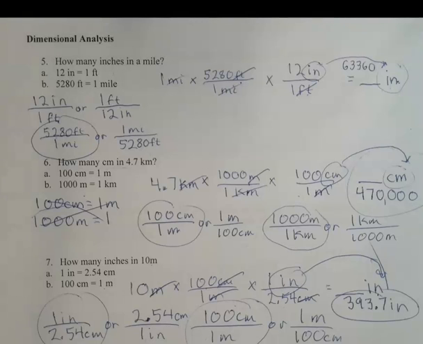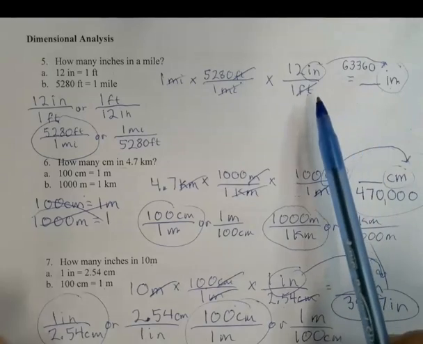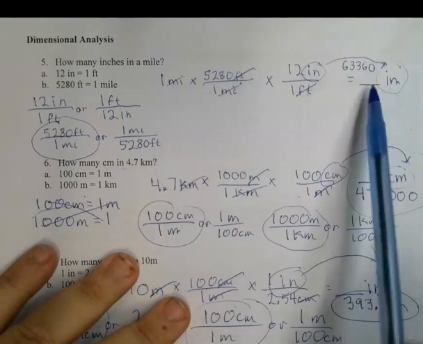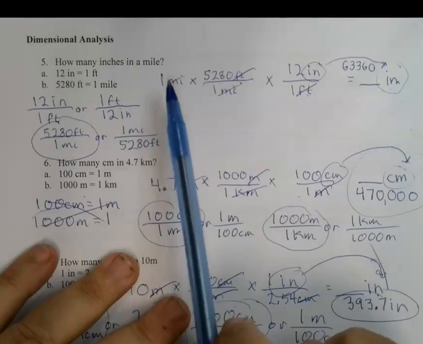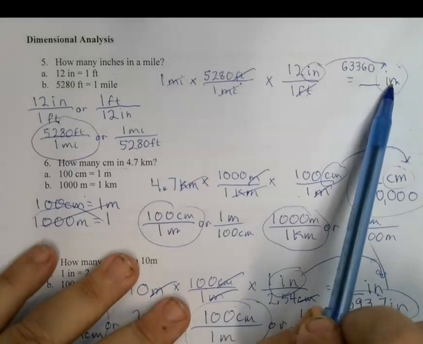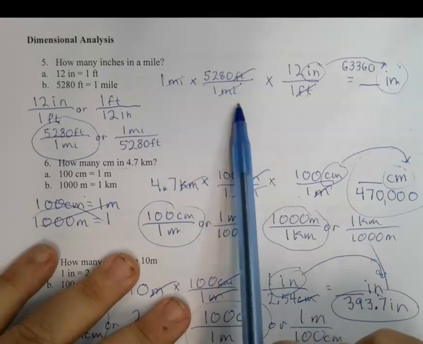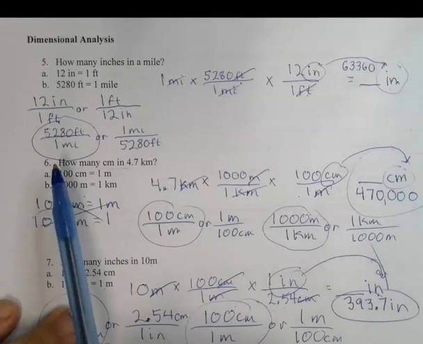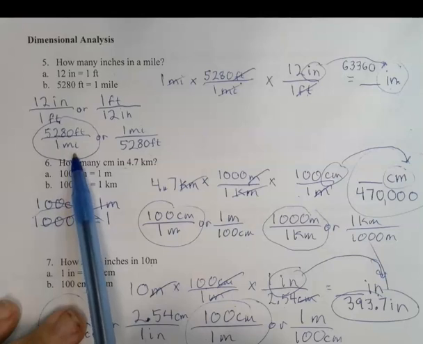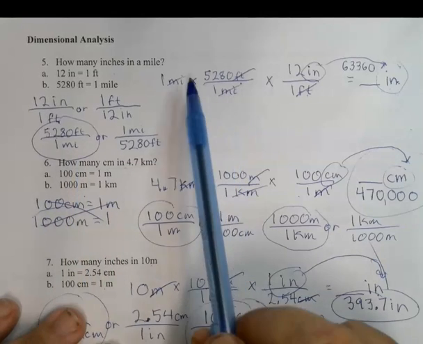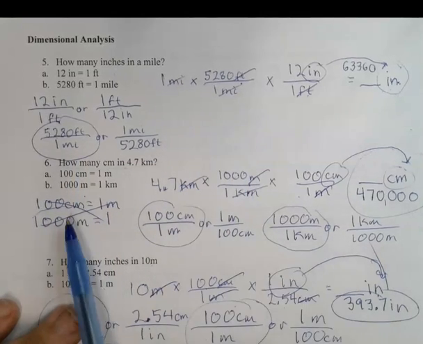All right, so what we have to find is which ones we put in to get from 1 mile to some number of inches. Well, we want miles to cancel out because it's not in our final answer, it's inches. So we want miles to go away, so we pick the one that has miles on the bottom. And that's this one right here, 5,280 feet for 1 mile. So that'll make miles cancel with miles.